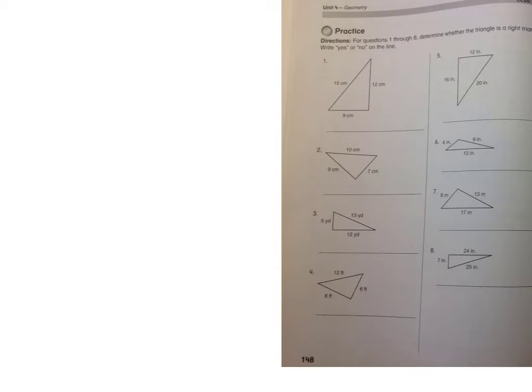Okay, now on to the math. What we're going to do for numbers 1 through 8 is try to prove which ones are right triangles and which ones are not. We're going to use the Pythagorean theorem to prove which ones are and which ones are not. Now, what you have to remember is that it doesn't matter which one of your shorter legs goes in for a or b here. What matters is that the longest side has got to go in for c.